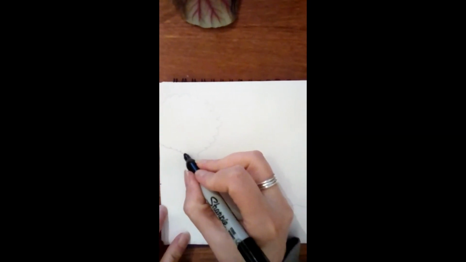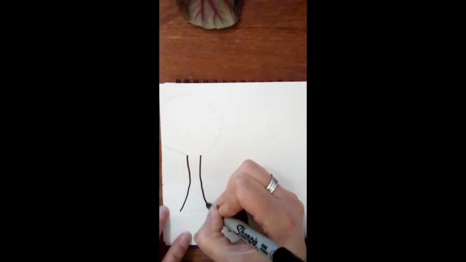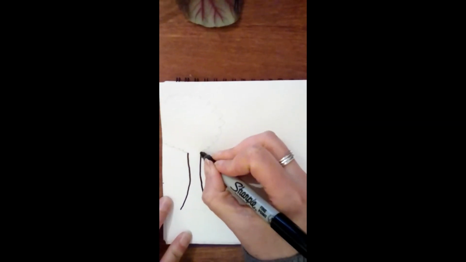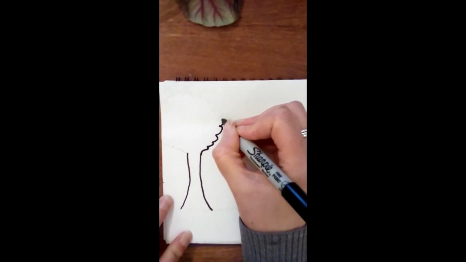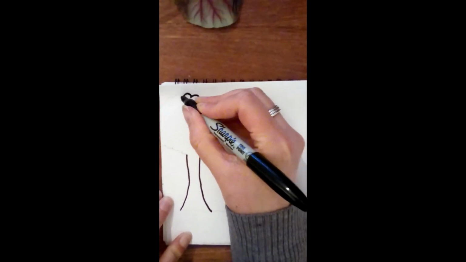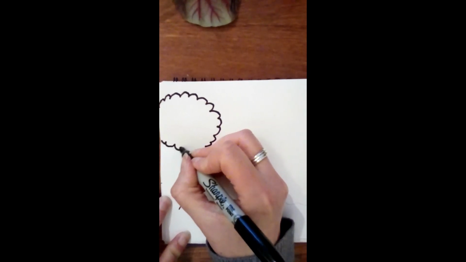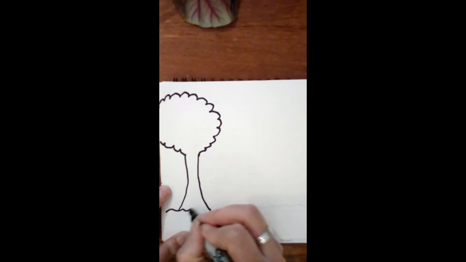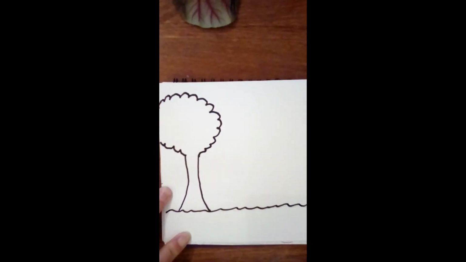Okay, so I'm not sure if you can see, I've got a tree here. Let me just go over the outline quickly in black pen. I would recommend when you are doing your drawings that you do so in pencil. I'm just doing it in pen so that you can see. I'm just going to do this one very quickly, as this is not actually my plant. And here's the soil.